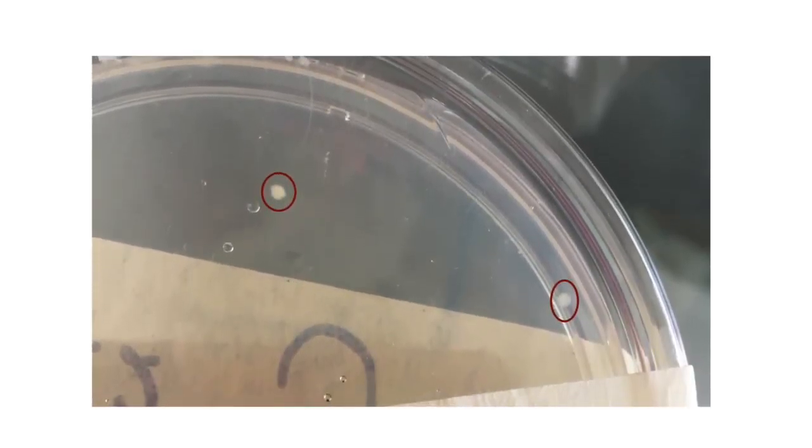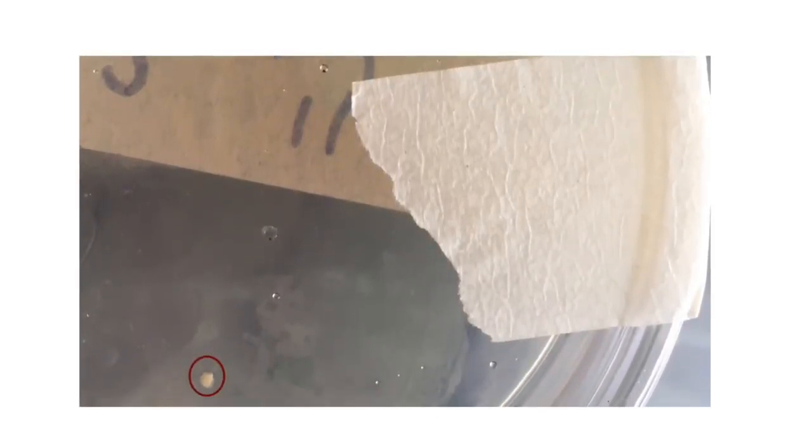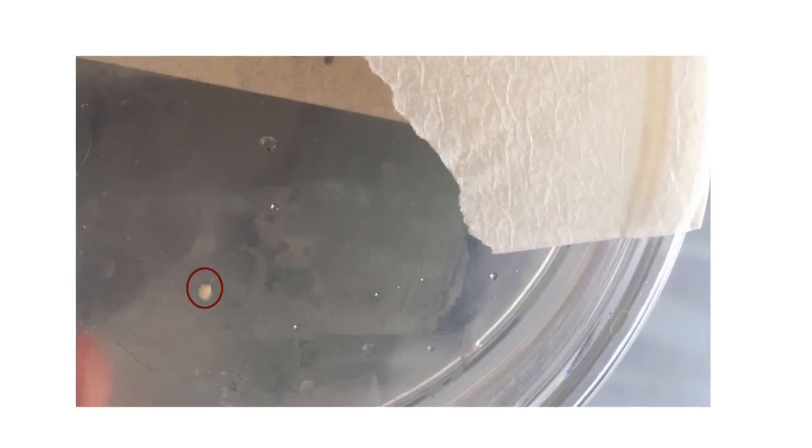In the petri dish, only 3 colonies grew. None of them show expression of X-gal, which means that the plasmid was not successfully inserted in the cells.